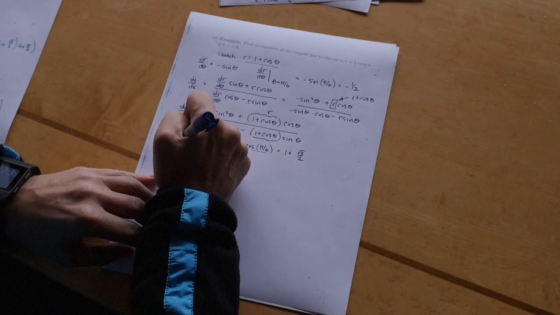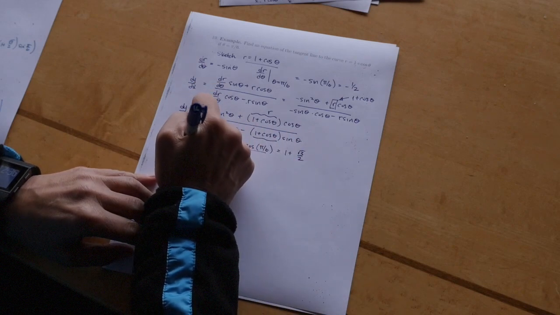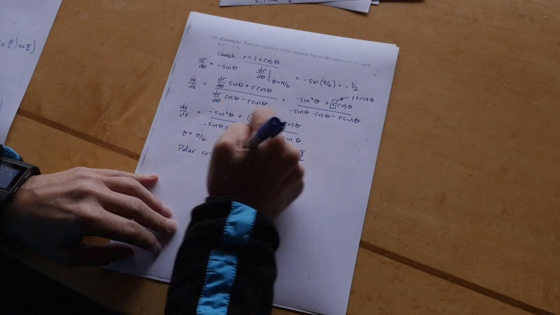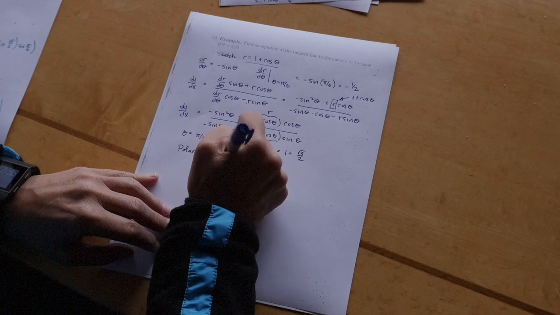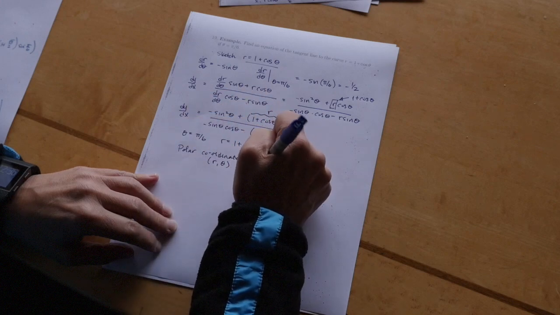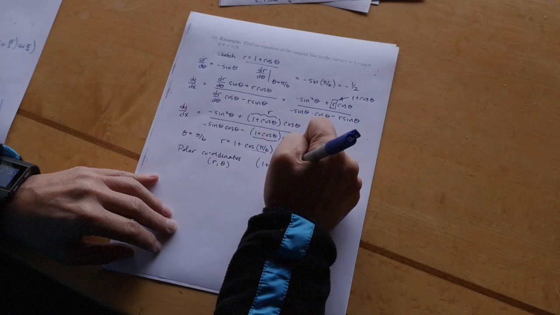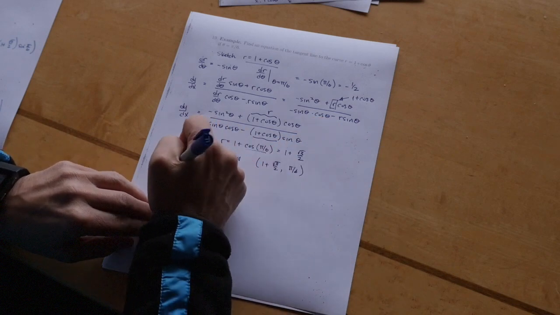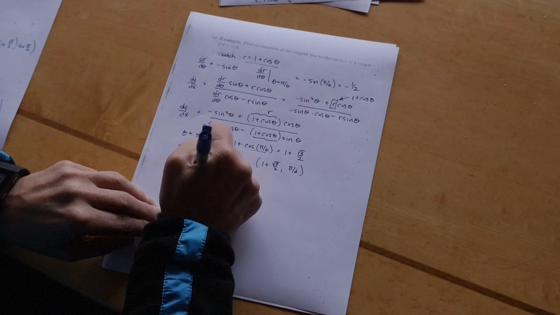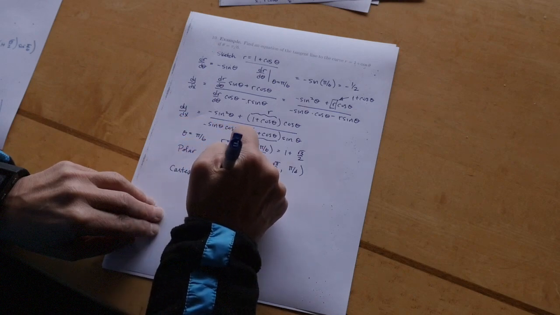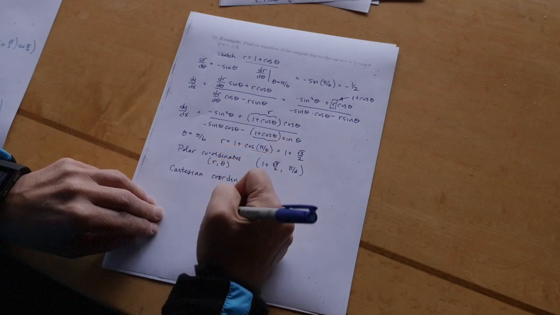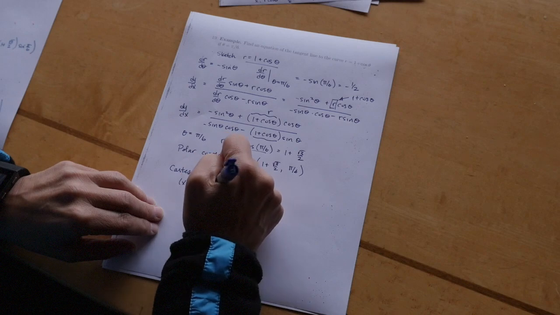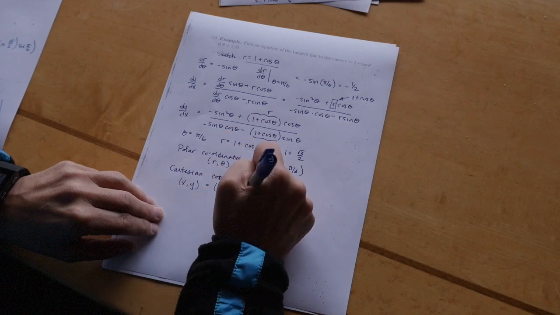So our polar coordinates of the point we're talking about, r theta. Polar coordinates are written this way, r theta. So our r is 1 plus root 3 over 2, and theta is pi by 6. So we know the polar coordinates of the point. That means we can, of course, find the Cartesian coordinates. Now the x, y coordinates, the Cartesian coordinates, are r cos theta and r sine theta.